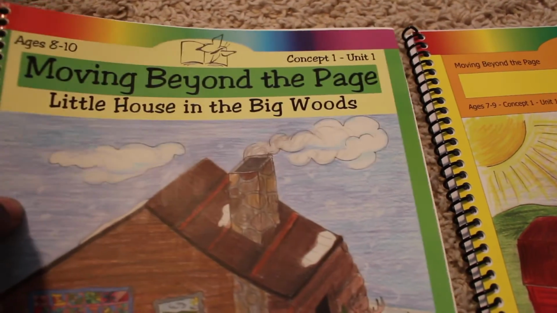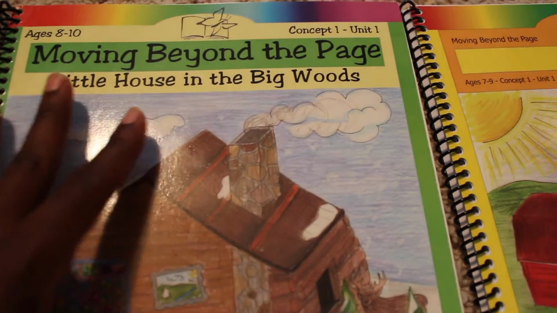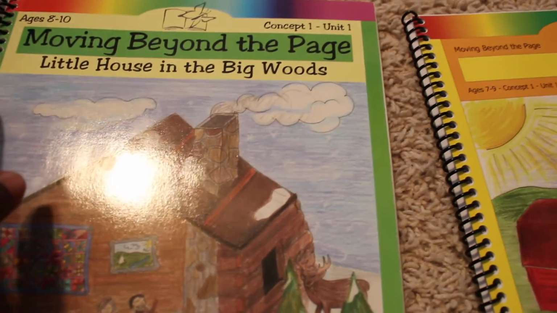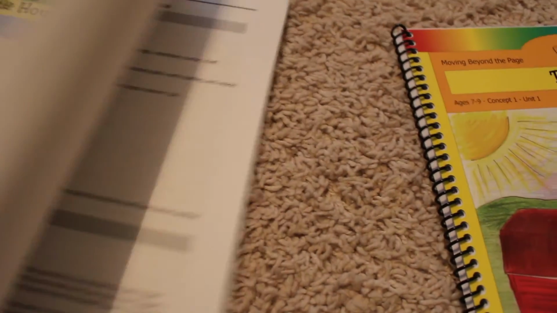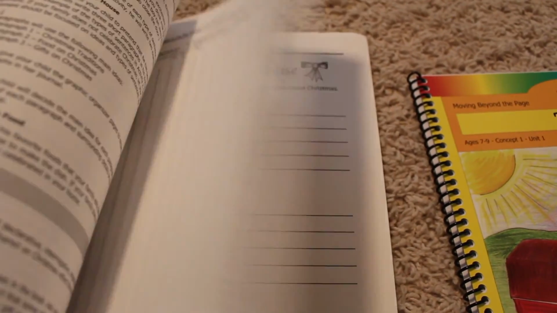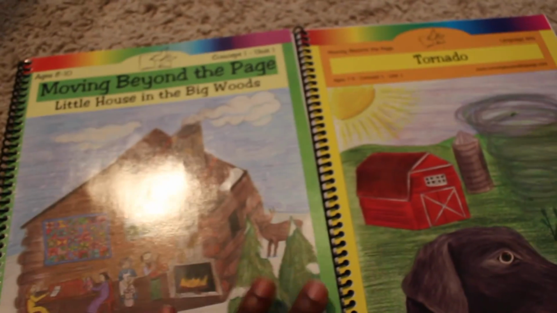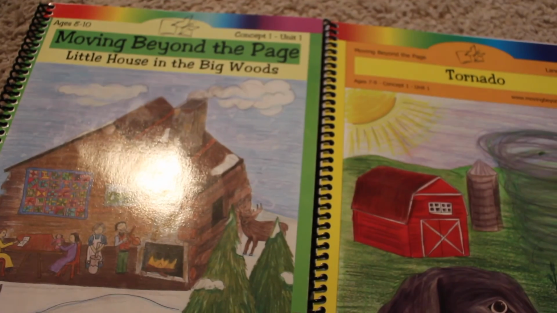So I pick them up, but again, if you are a do-it-yourself kind of person, you could easily pull together something like this on your own if you have the time and the know-how and want to do that. This is already put together for you, but you could do it yourself. So anyway, I just wanted to show that to you and give you an up close and personal look at Moving Beyond the Page.